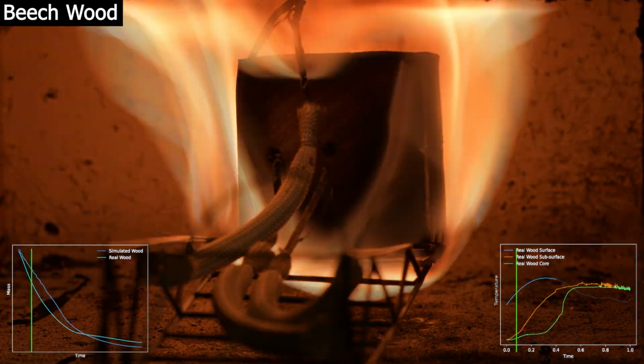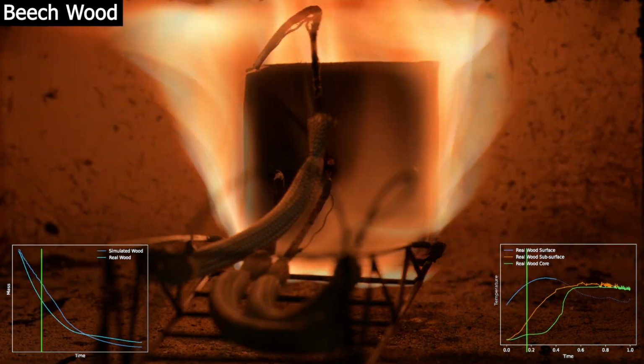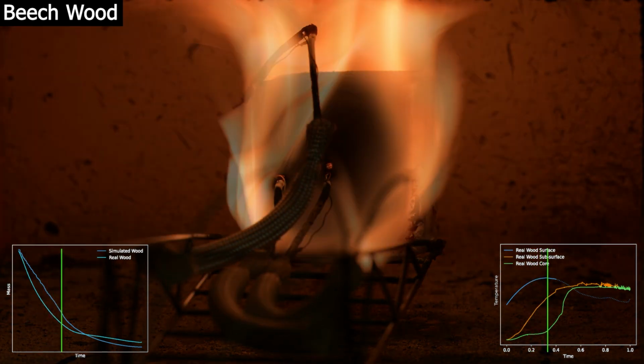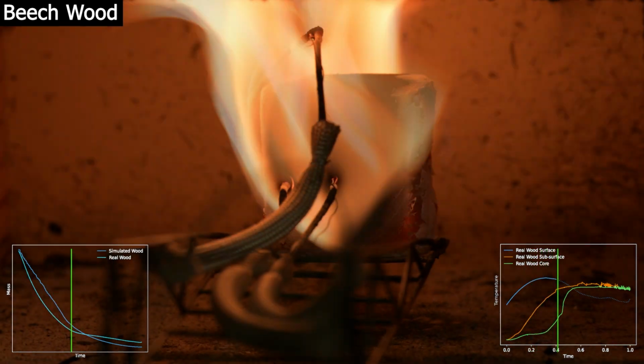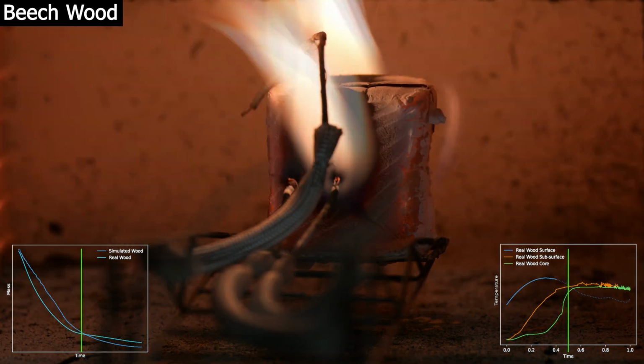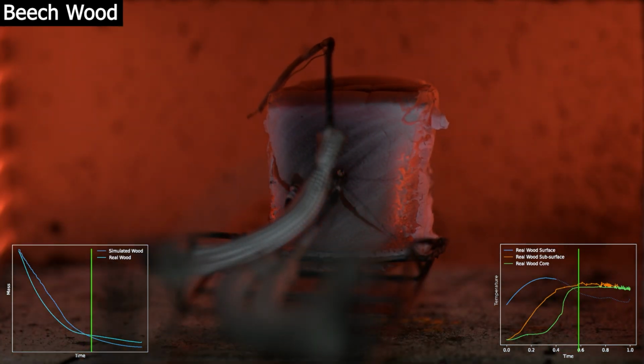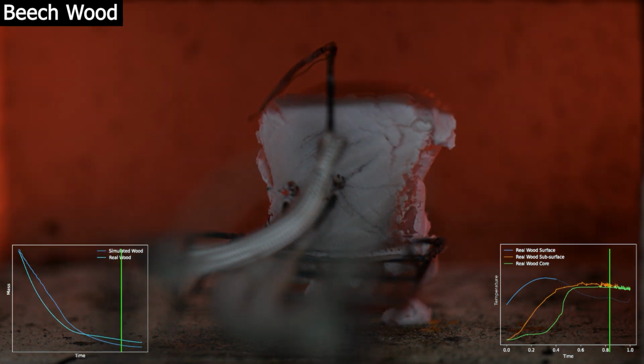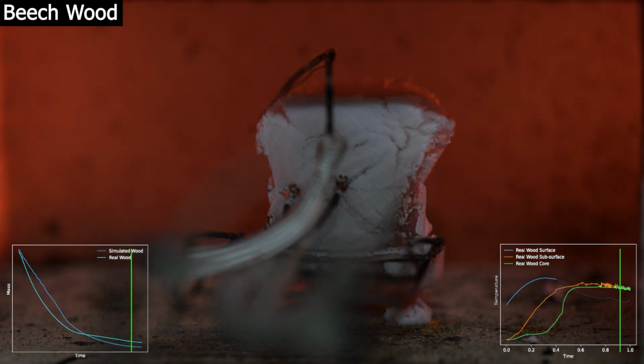Here are 2 time-lapse videos of the combustion of a charring material, beechwood, and a non-charring material, acrylic glass or PMA. In the beechwood case, the combustion starts violently and the sample loses mass quickly. After a few minutes, however, a charred layer has formed and the combustion rate is slowing down significantly. Only slowly burning char is left toward the end of the combustion process.